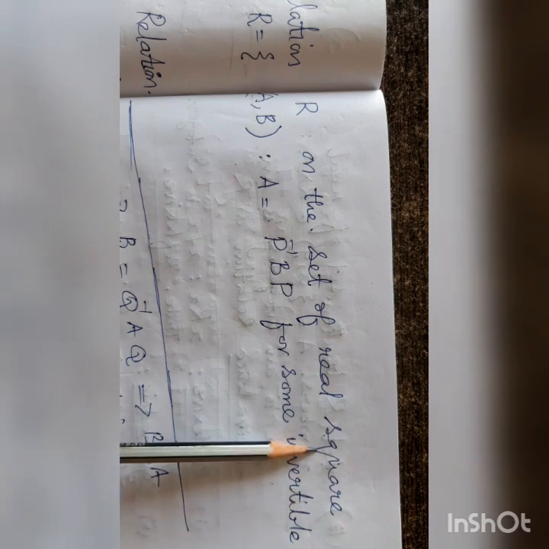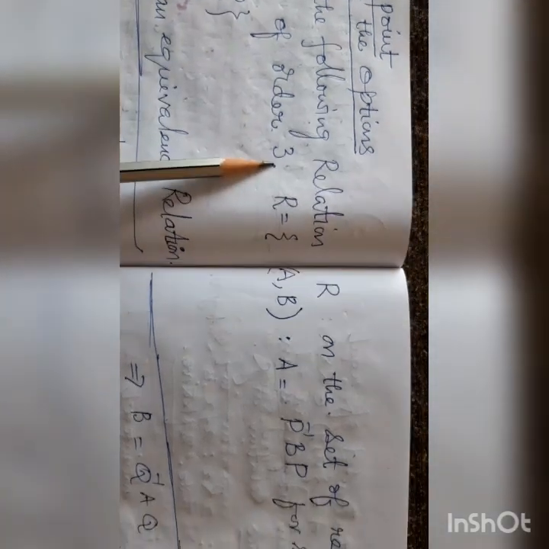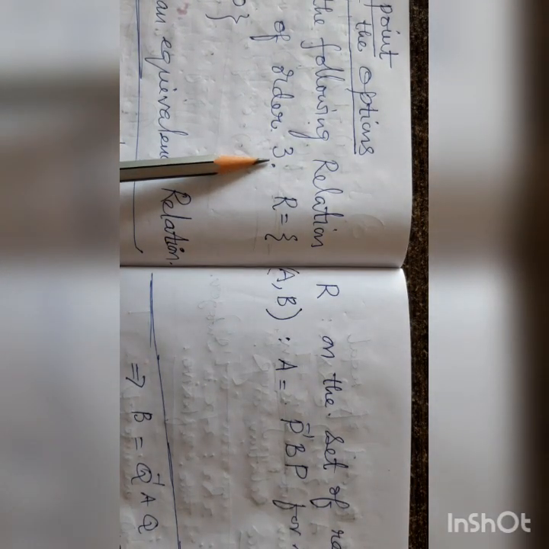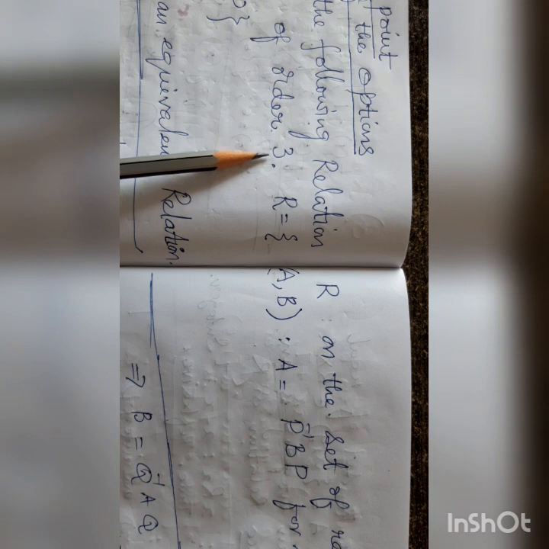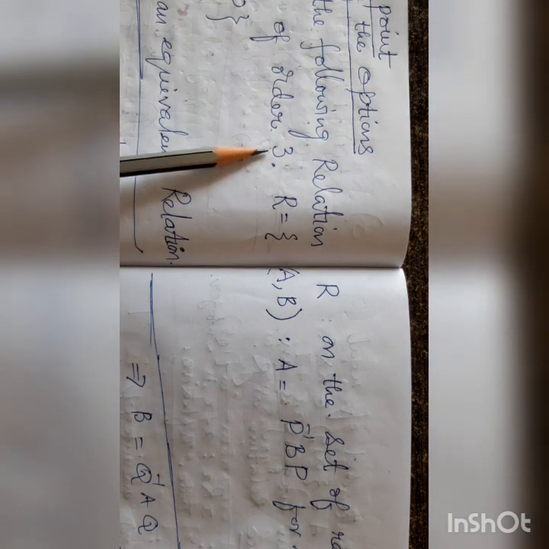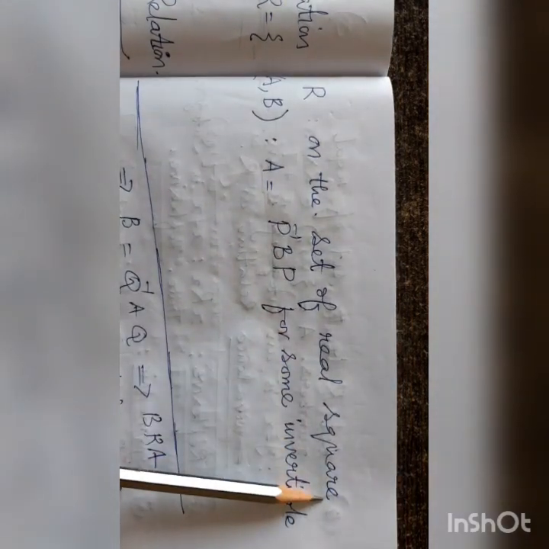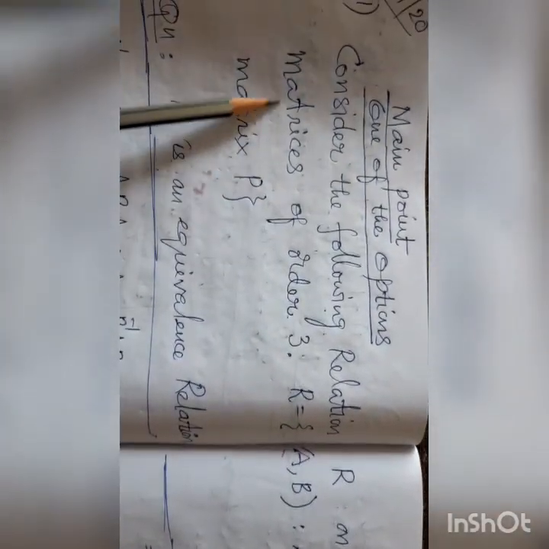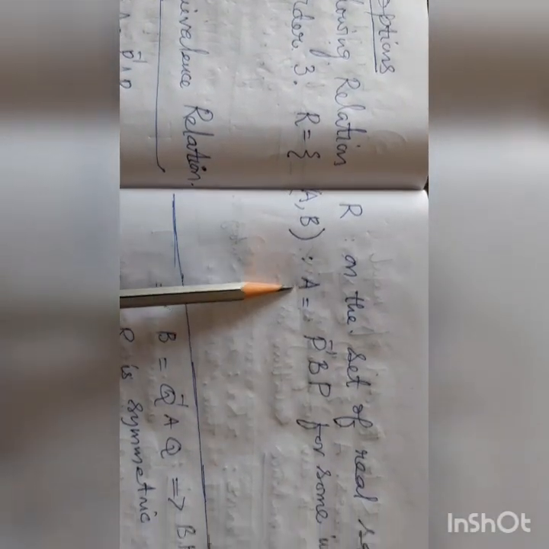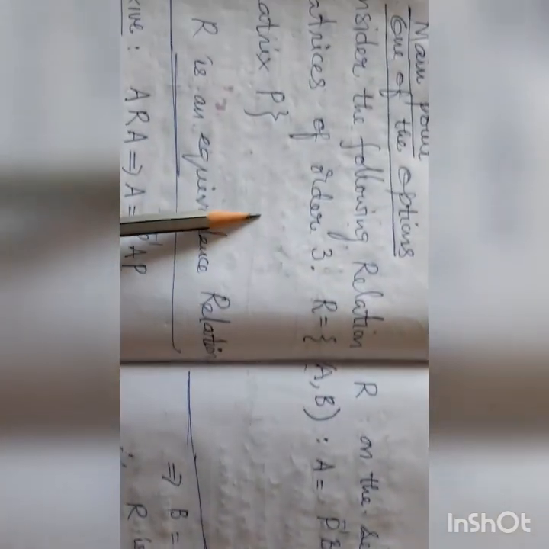So for multiplication there will be no problem. Of order 3, a 3 by 3 square matrix, so we can multiply. A into B we can multiply, B into A we can multiply, A inverse into A we can multiply, A into A inverse we can multiply, because that is order 3 and moreover square matrix. Relation R is the set of AB such that A equals P inverse BP for some invertible P.